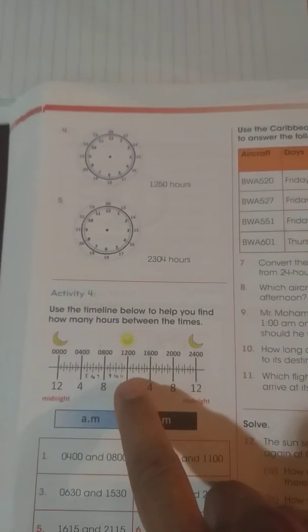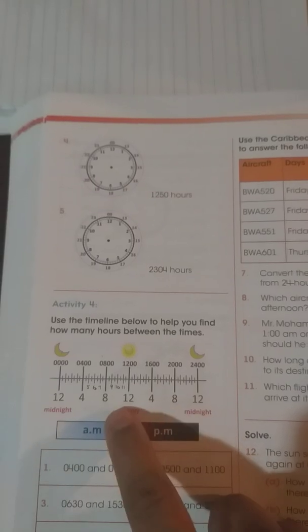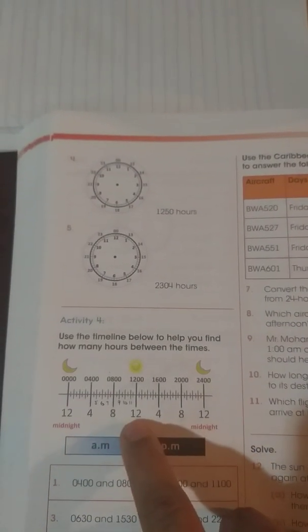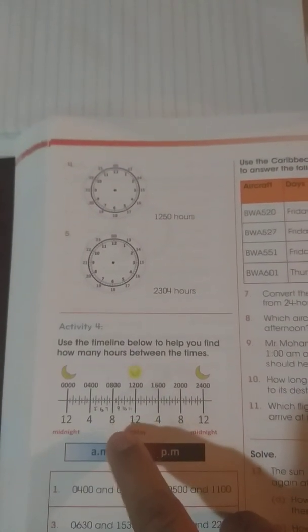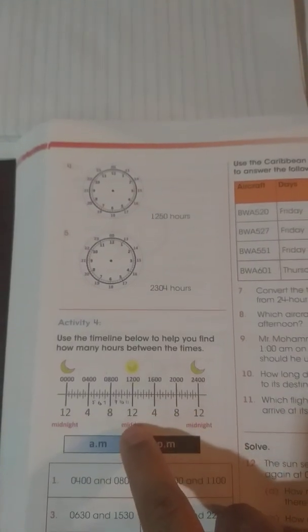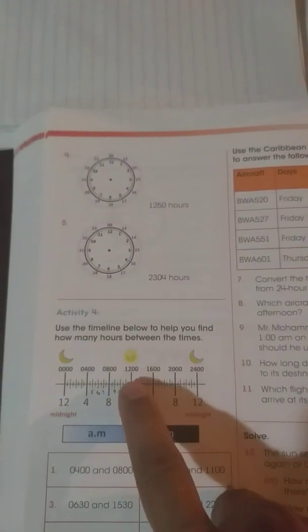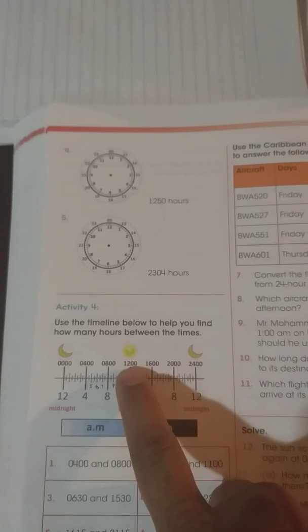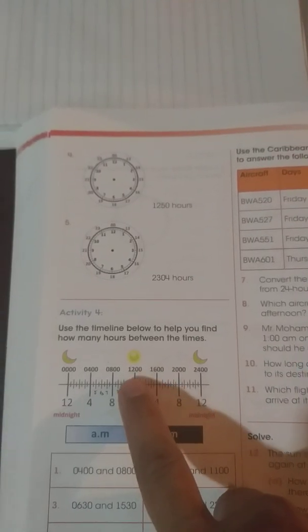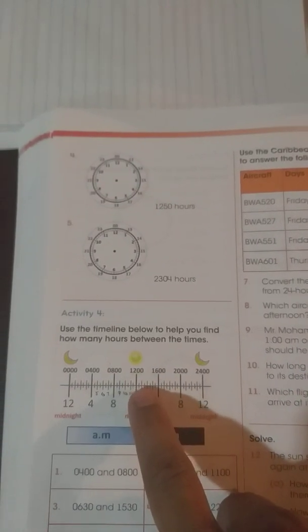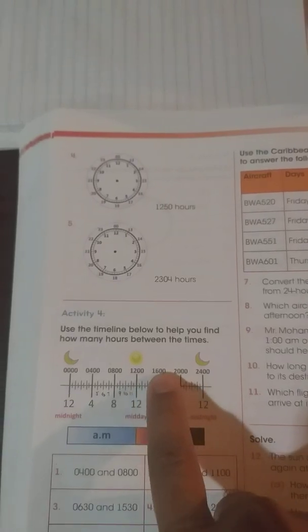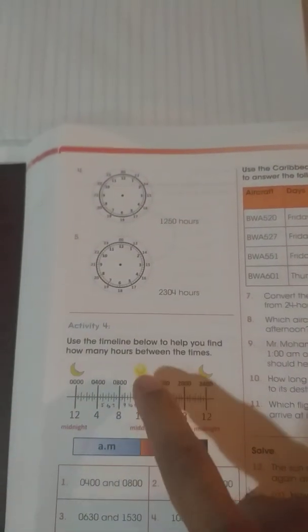After the 12, we will start back again with 1, 2, 3, 4, because this is how the 12-hour clock is labeled. From 12, we start back again, 1 o'clock, 2 o'clock, 3 o'clock, 4 o'clock. And this is in the afternoon. With the 24-hour clock, it will be 1200, then 13, 14, 15, and then 16. So we can check it with both times here.